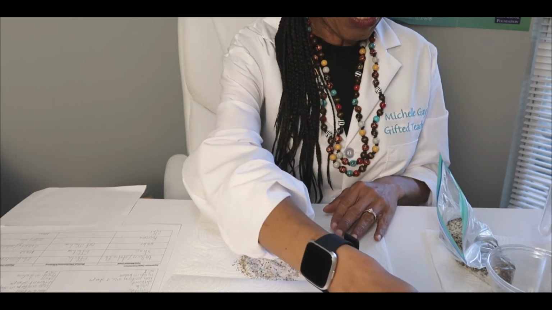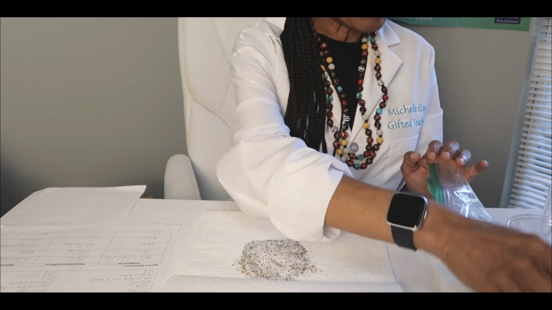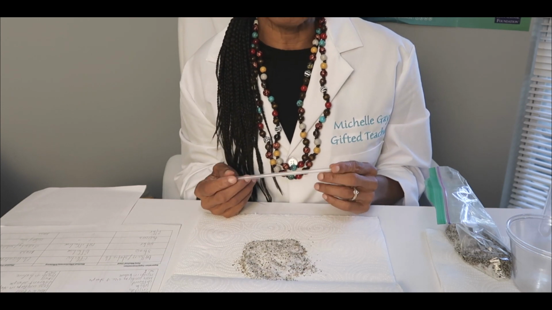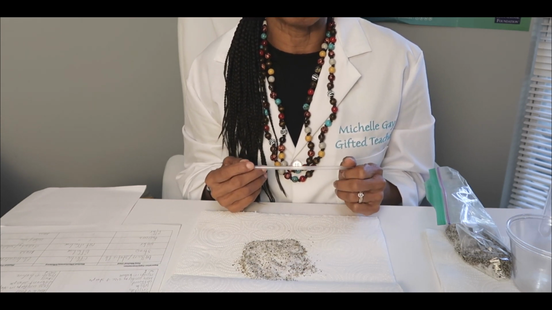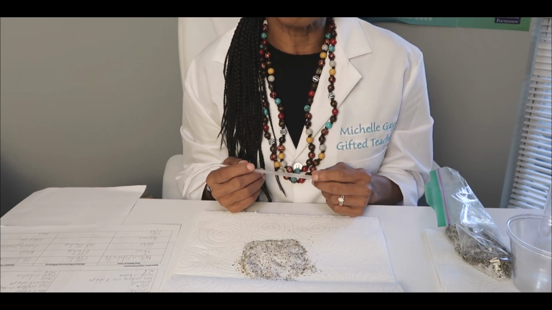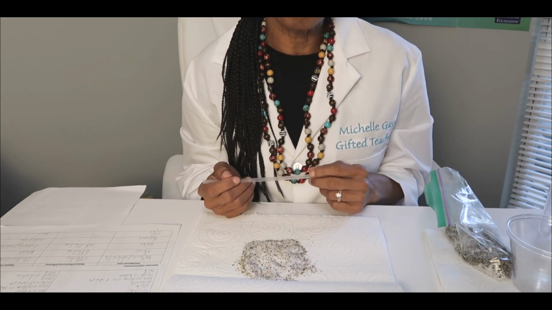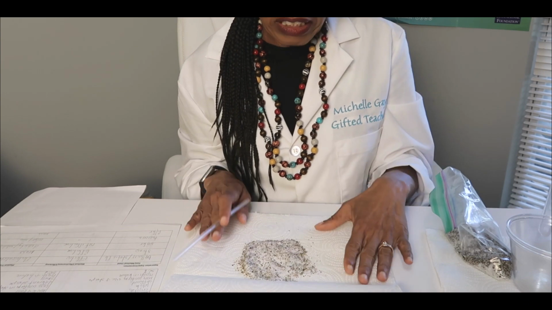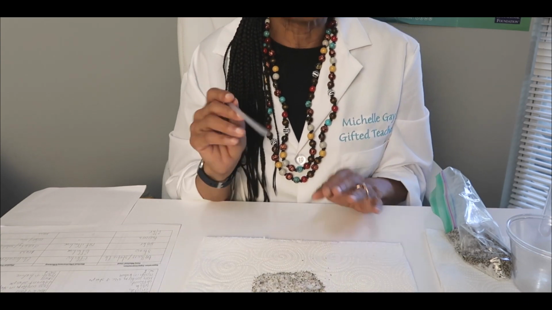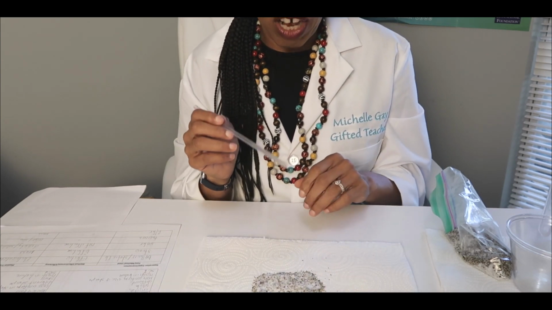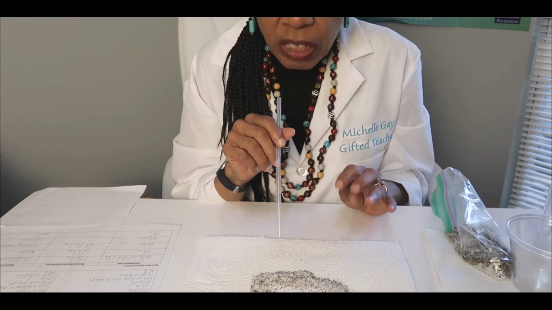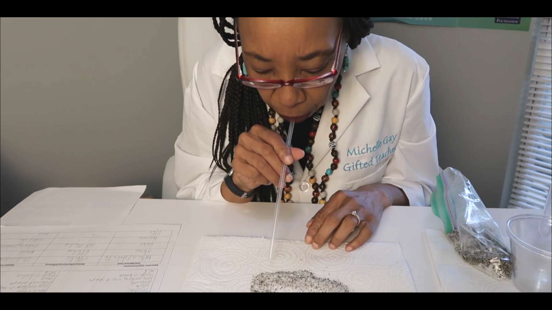Now that you've observed, we're going to test out our tools to see which is effective and which is ineffective, like which one really works. Not all tools work to separate the salt and pepper. We want it separated. So first we're going to test out the straw. And I'm going to gently blow.